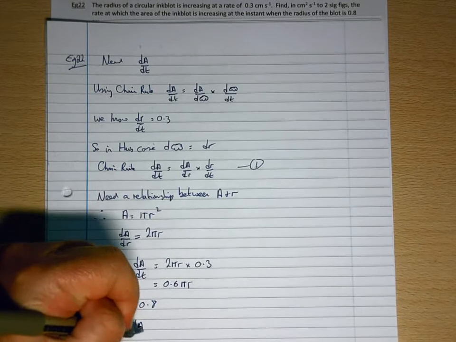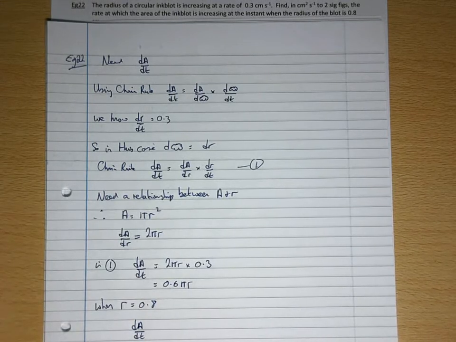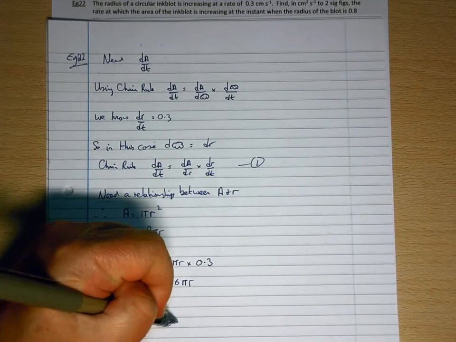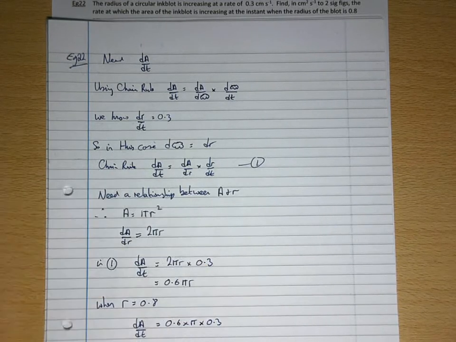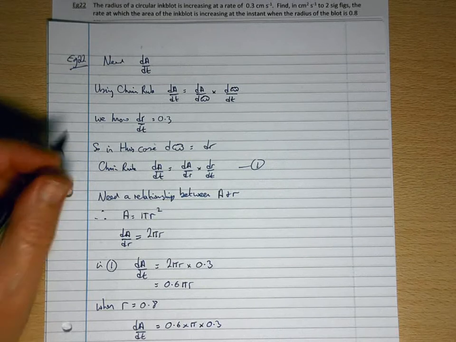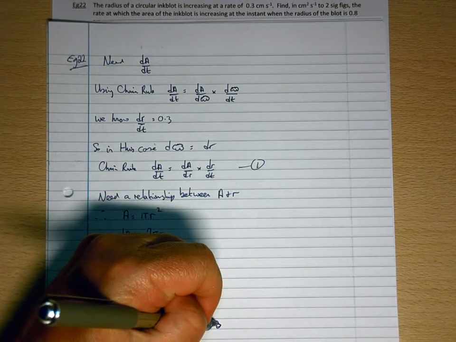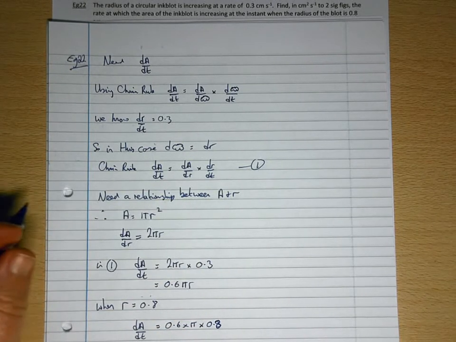The rate of change of area with respect to time is going to be 0.6 times pi times 0.8, which is the radius.